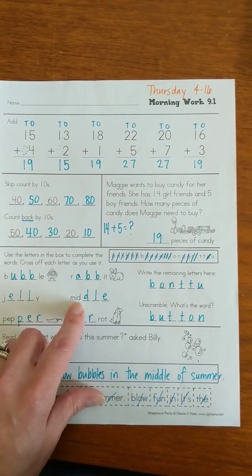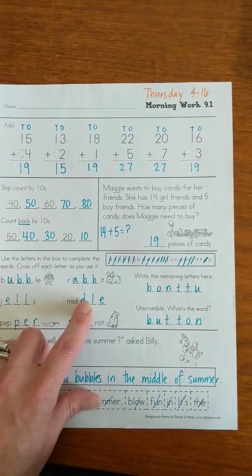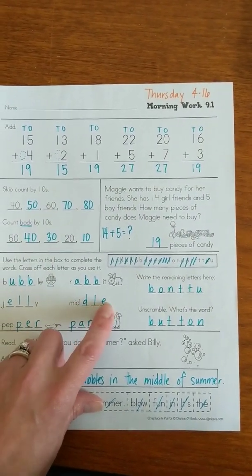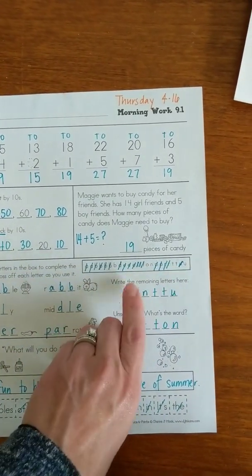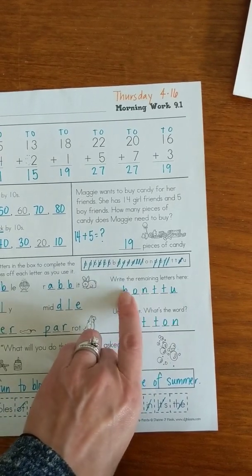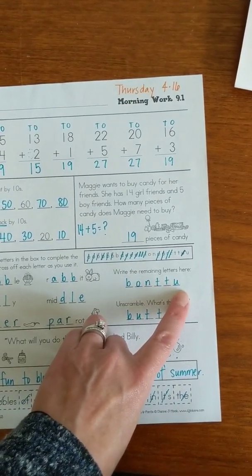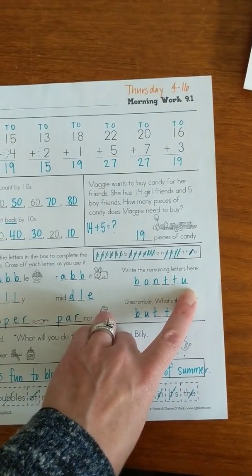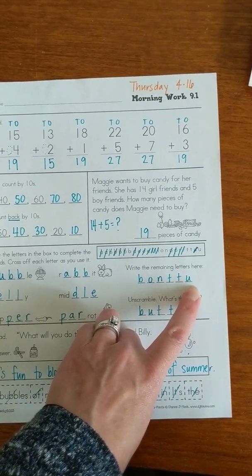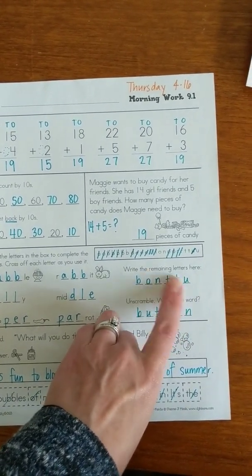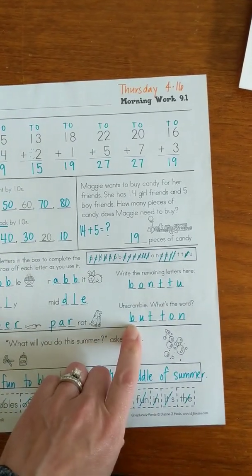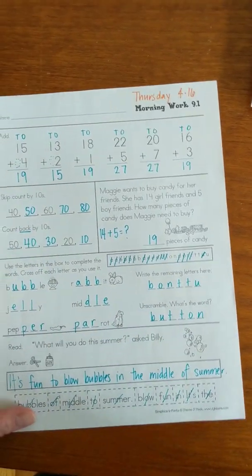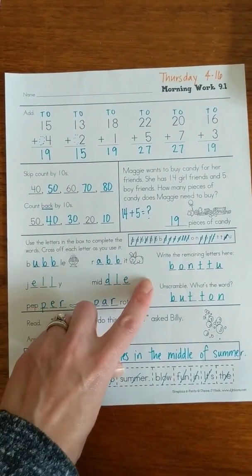And then I said mid. Well, I had a D and then another L and another E, so I added that to make middle. When I crossed off all of those, these are the letters that I was left with. I had a B-O-N-T-T and a U. And I said, well, what can I put those letters together to make? And I figured, well, if I move the T and the U and the N around a little bit, I can make the word button. So that one was kind of tricky, especially because they didn't give us pictures here.